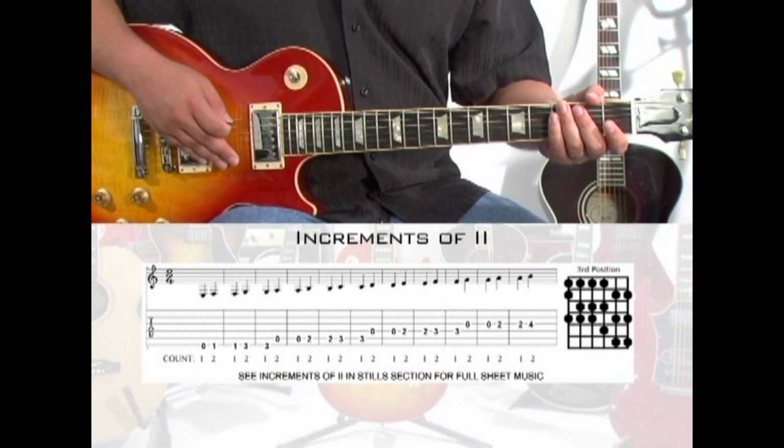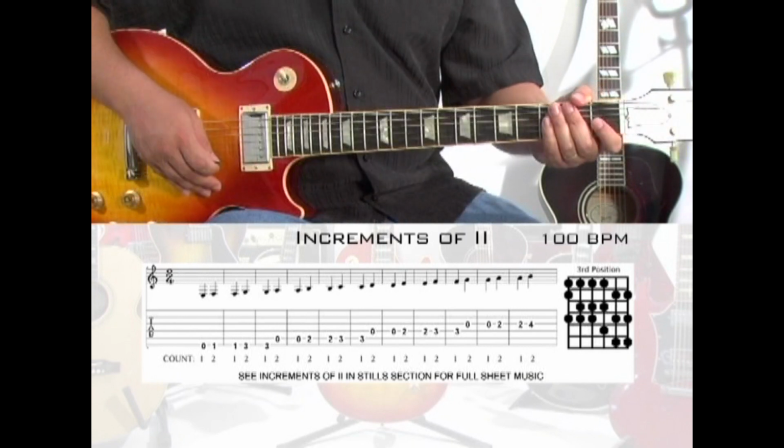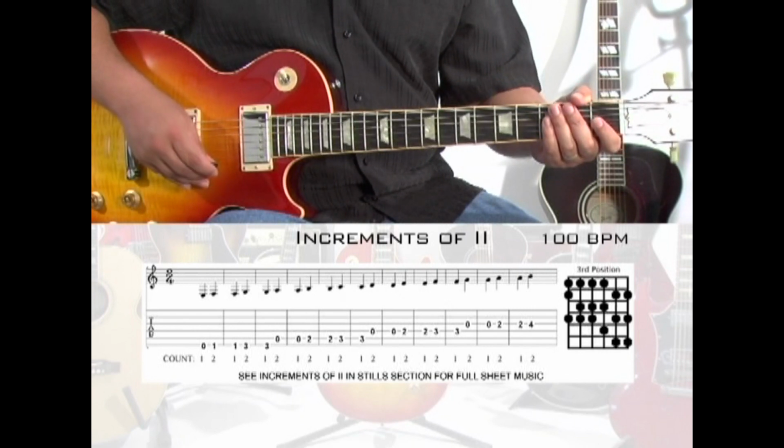We're going to apply increments of 2 to the open E or third scale position. Remember to allow each note to ring out for a full count. This application is written in 2/4 timing. There are 2 beats per measure. A quarter note receives 1 beat, and the count is 1 2 1 2. Here's increments of 2 at a slow pace of 100 BPM.